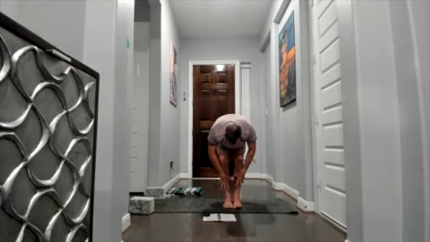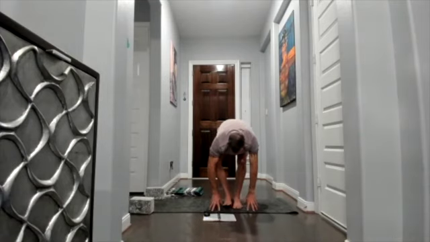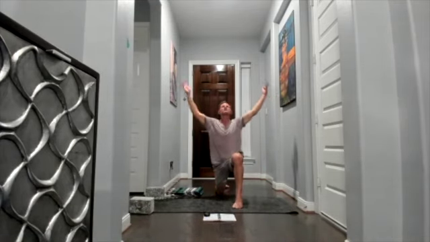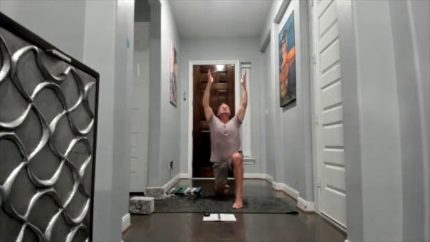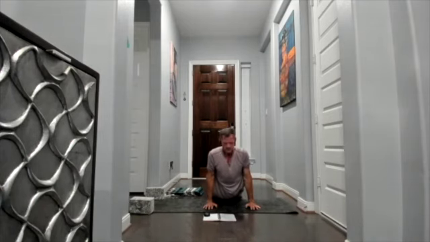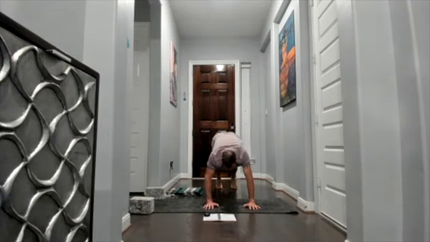Inhale for a halfway lift. Exhale, right leg back, low lunge. Rise on your inhale. Exhale, find high plank. Inhale in high plank. Exhale, low plank. Inhale, open your heart. Exhale, downward facing dog. Inhale.